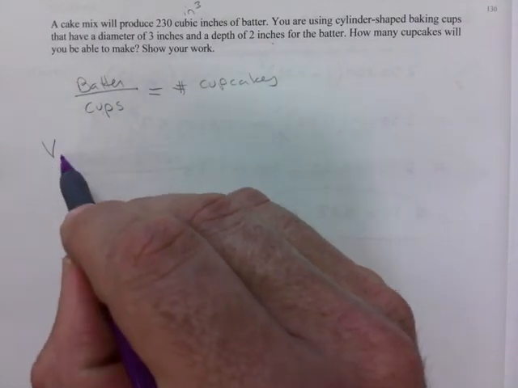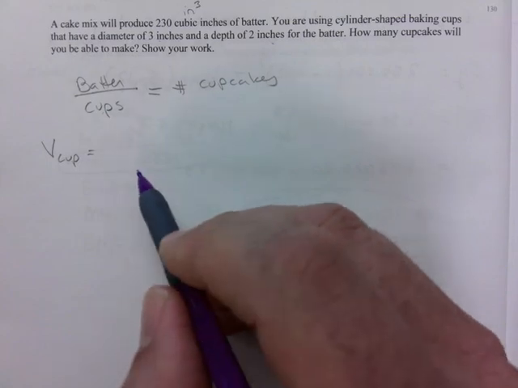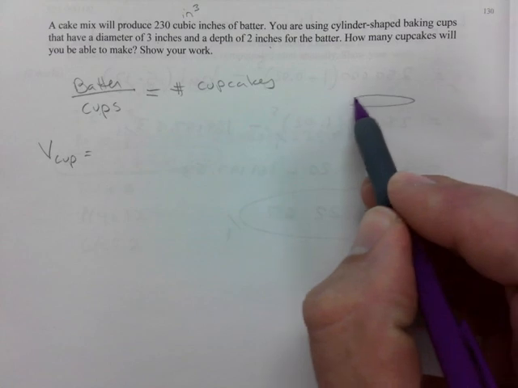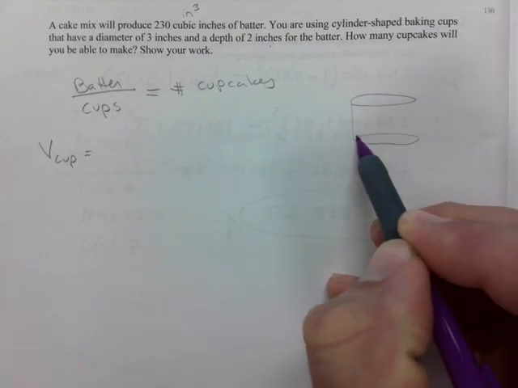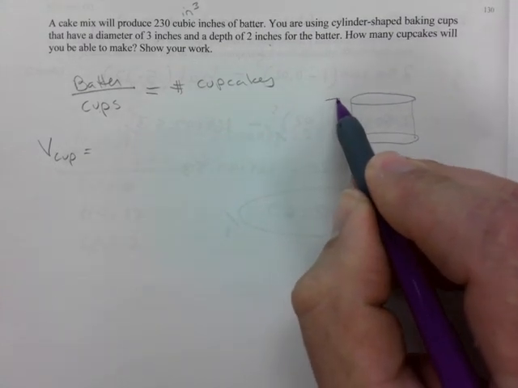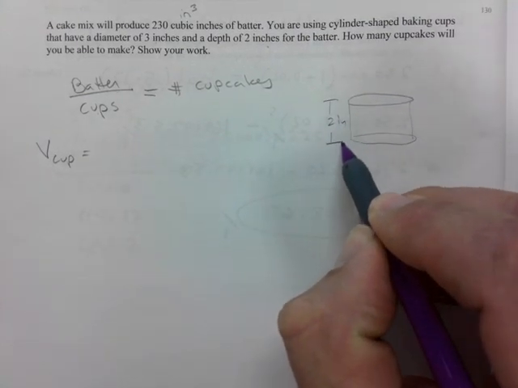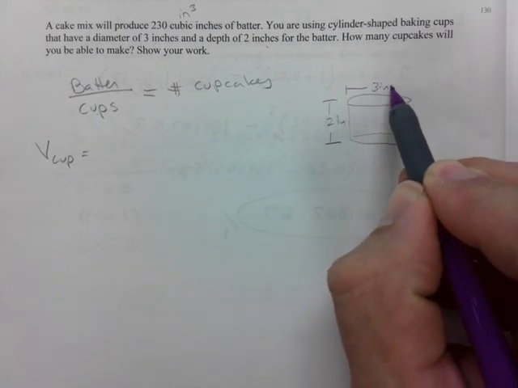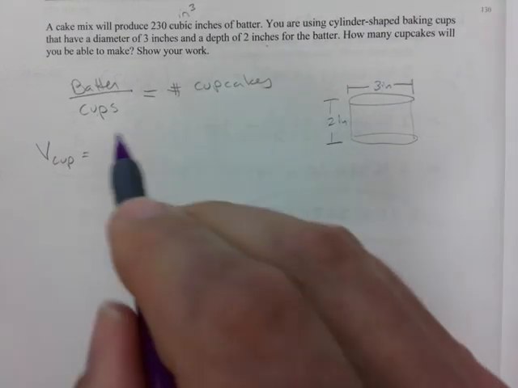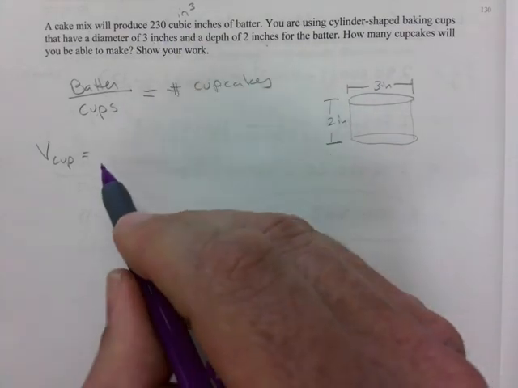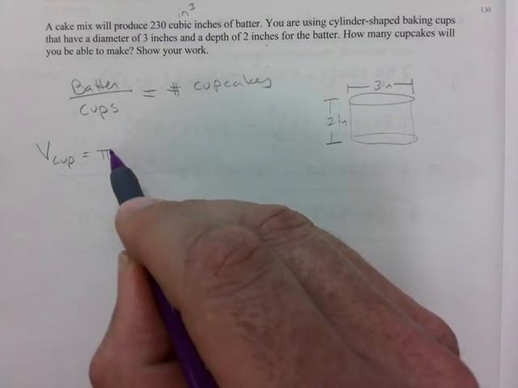The volume of just one cup, it's cylinder shaped, right? So it's in the form of a cylinder. And we have the depth of it, which is 2 inches, and we have the diameter, which is 3 inches. So for a cylinder, if you want to know how much volume, because we're talking cubic inches, it would be pi r squared.